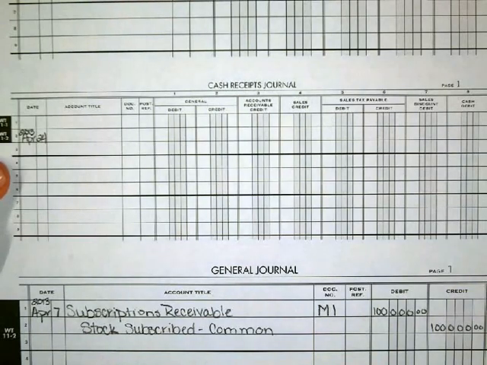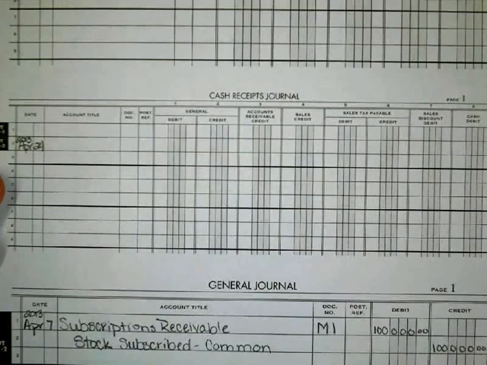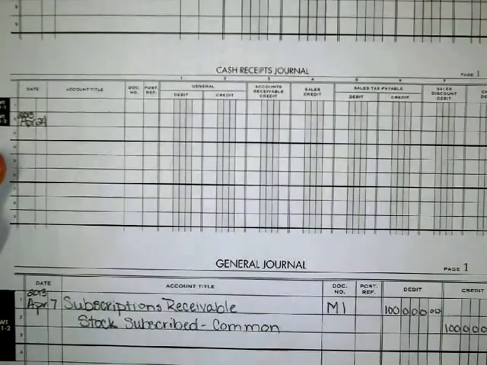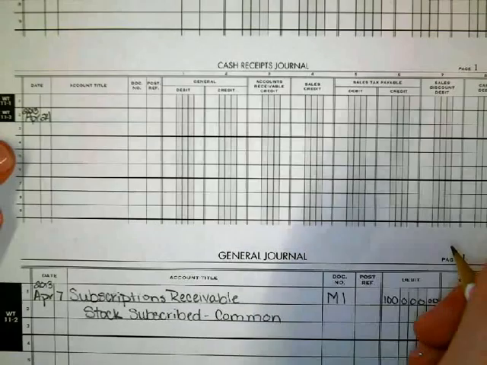Okay, what account is going to be affected? We know that cash, obviously, we have a cash debit, but what is the other account that's going to be affected here?